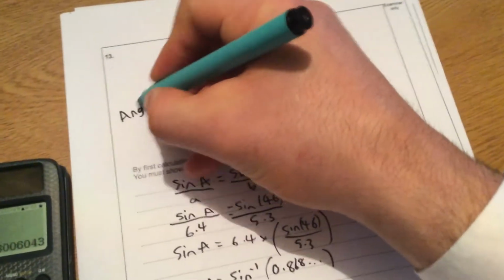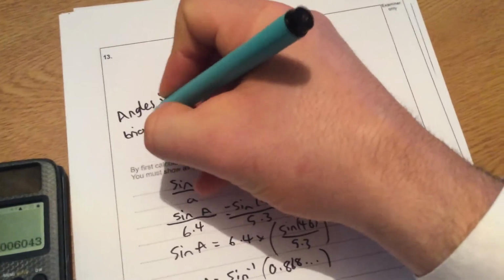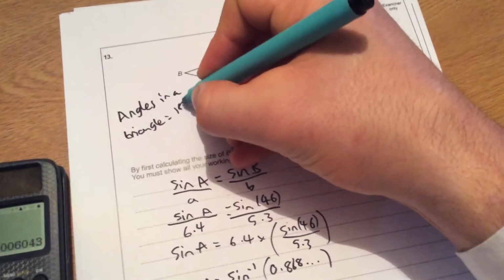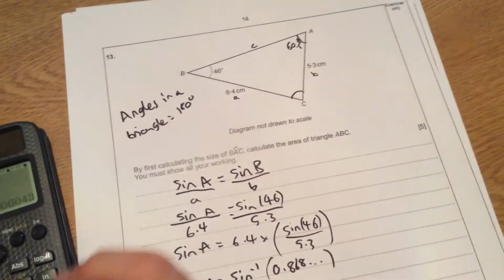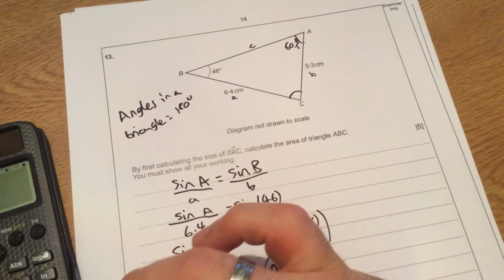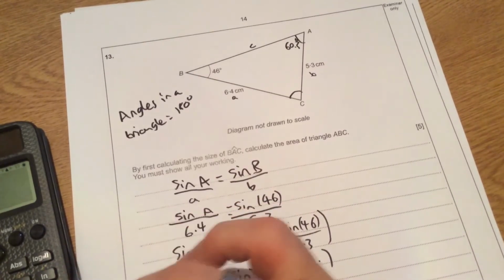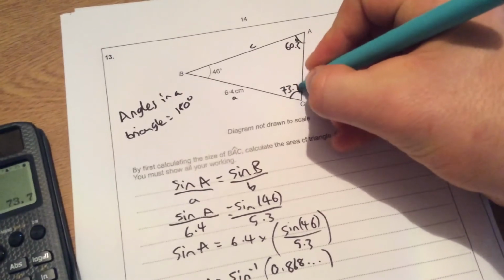Angles in a triangle equal 180. We've got a calculator, so I'm going to do 180, take away 46, take away 60.3. The missing angle is 73.7.